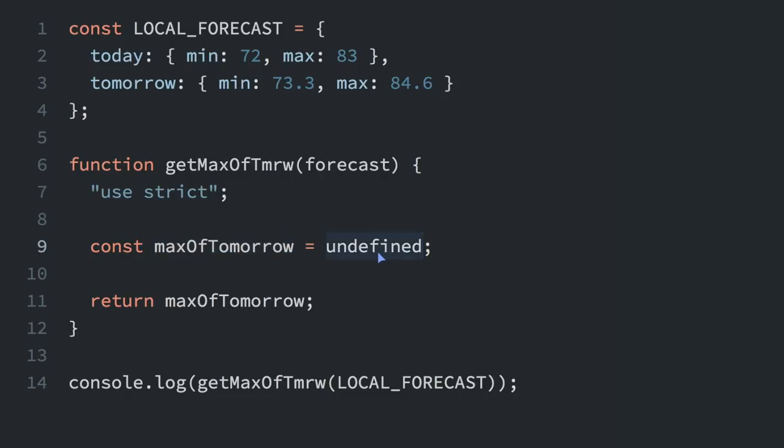So it's going to equal forecast. And remember that is a nested object. So here, when you're destructuring, you're always going to use the curly braces. And we are first going to get tomorrow. And on the other side of the colon, we're going to have some more curly braces because it's nested. So we need to go inside of the tomorrow object and we need the max. So we'll do max.